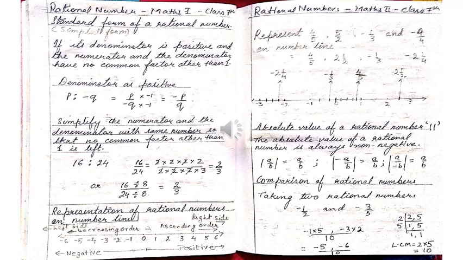Now first mark 4 upon 5. Now here 4 upon 5 is less than 1. Remember this. Now from point 0 to 1, divide it into 5 equal parts. All right, divide it into 5 equal parts, and where the fourth part will come, that will be 4 upon 5. Very simple to do it.